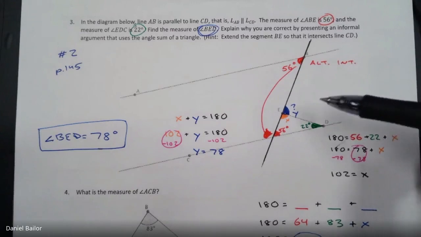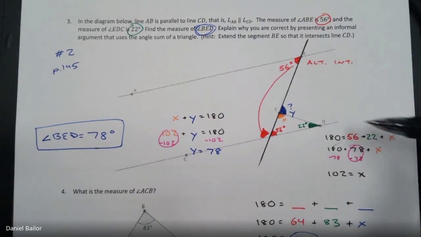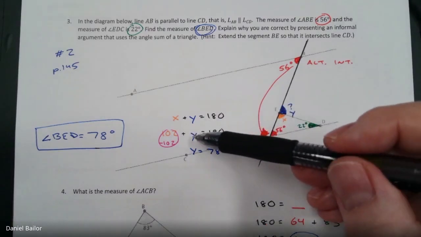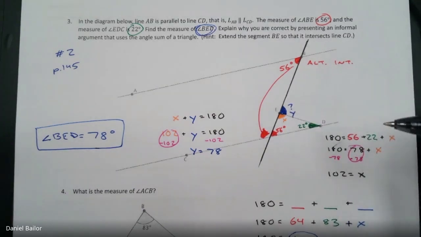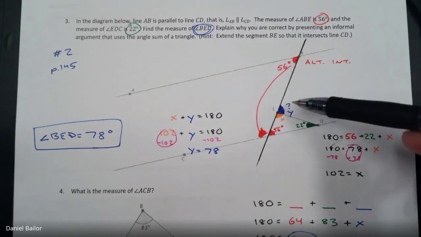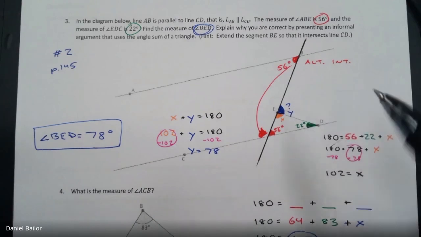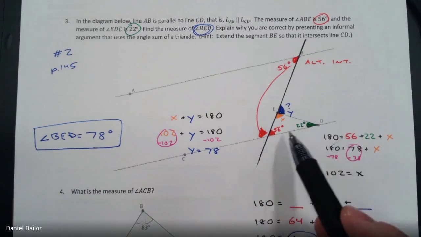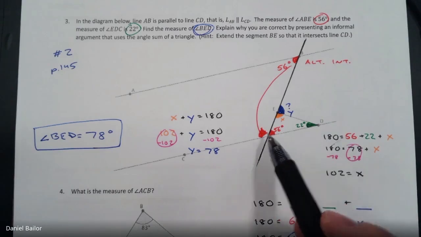Whereas if you look at this, we had to find the blue. The blue is an external angle. So what we did first yesterday is we found the orange and then did 180 minus the orange to find out the blue was 78. But today I'm showing you the shortcut that maybe you did not see yesterday, because the blue is 78, but you can also get 78 if you add the red and the green, because the red was 56, the green was 22. Together they make 78.